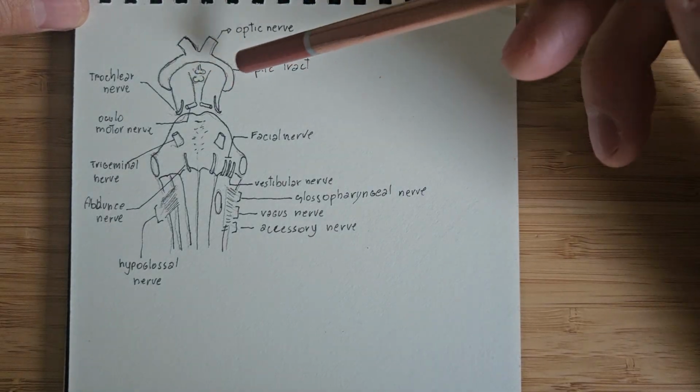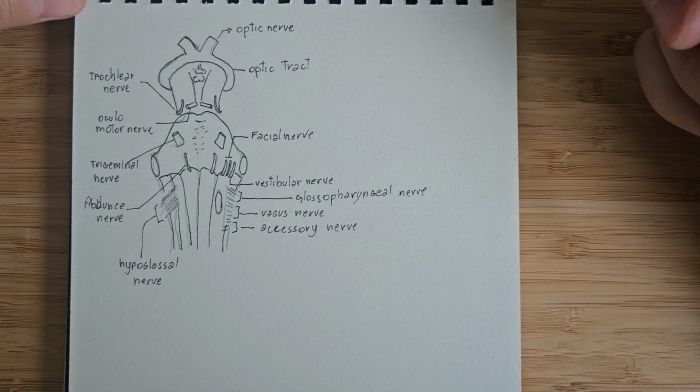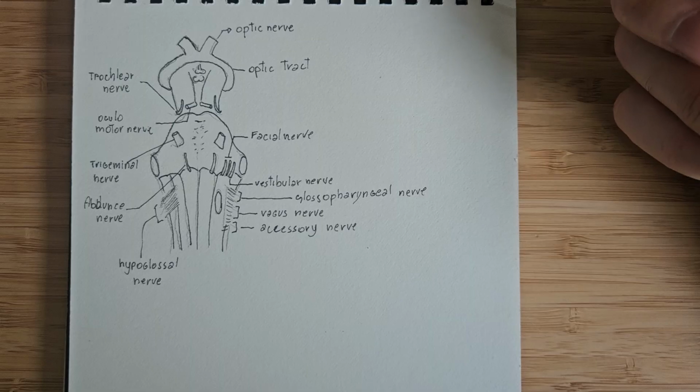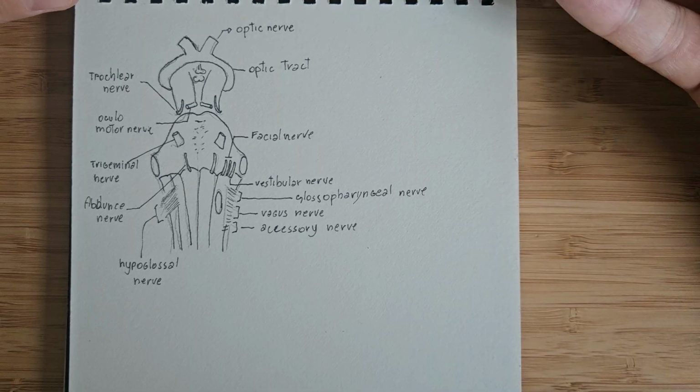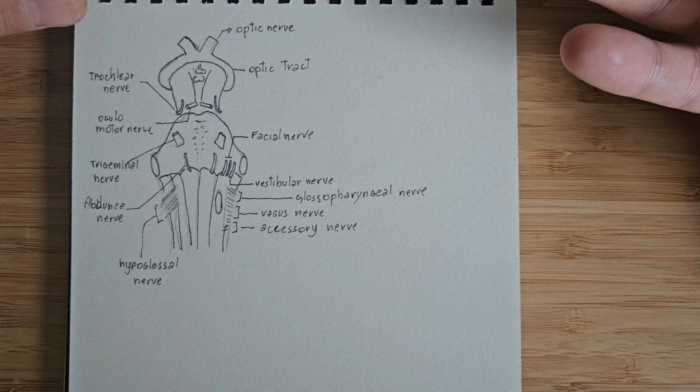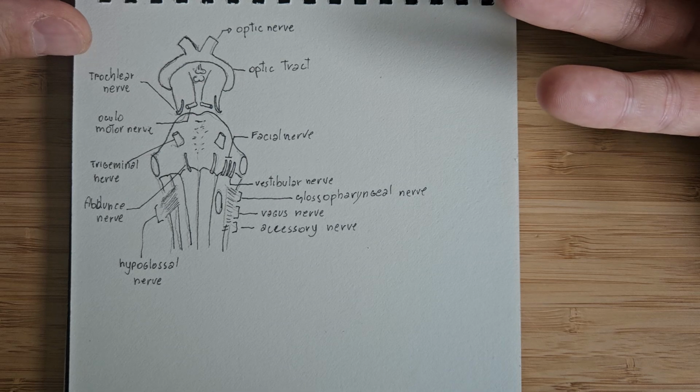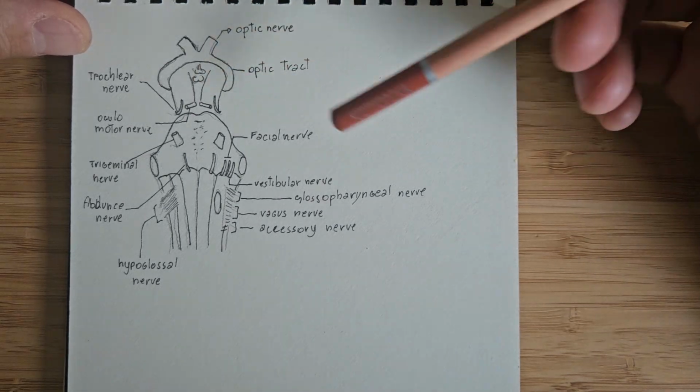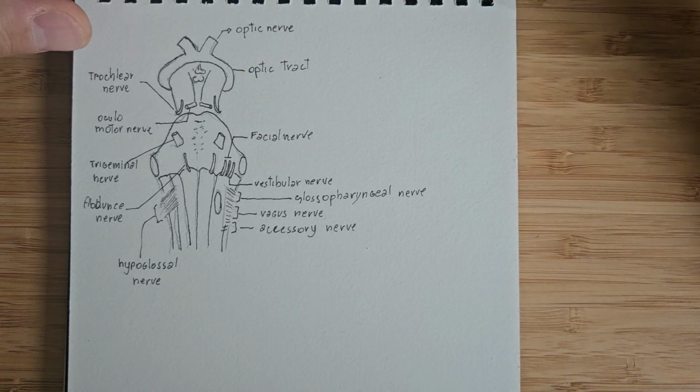It contains important structures like the substantia nigra, which you probably know is crucial for movement control, and usually is the area affected by Parkinson's disease.